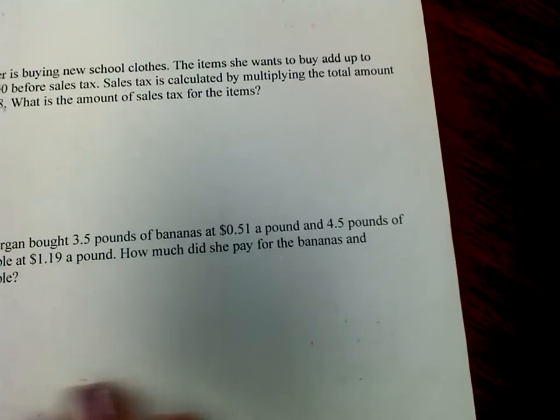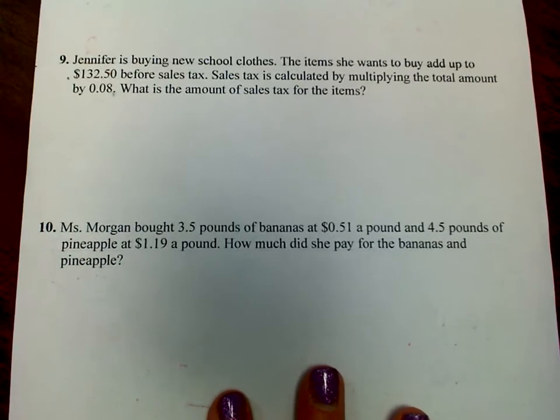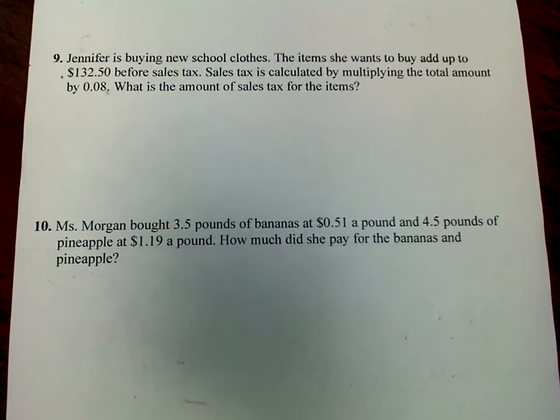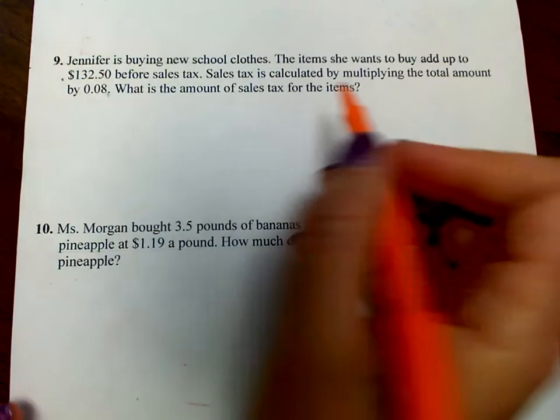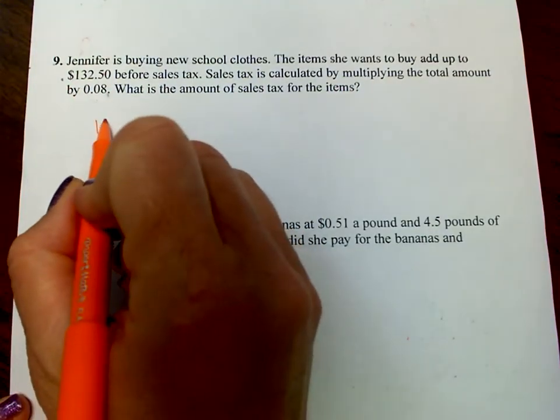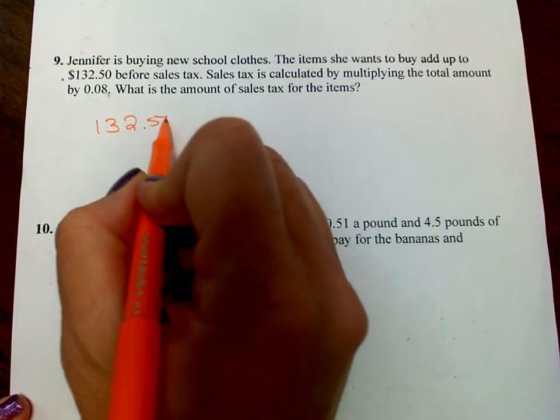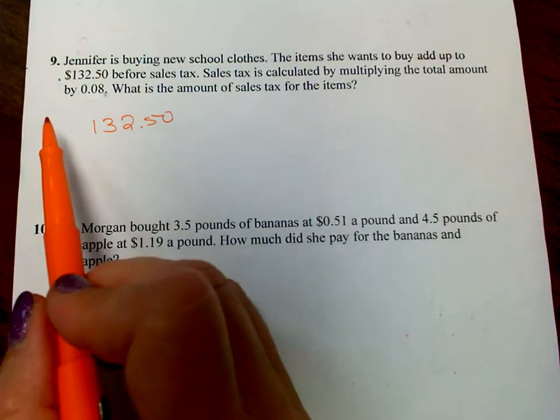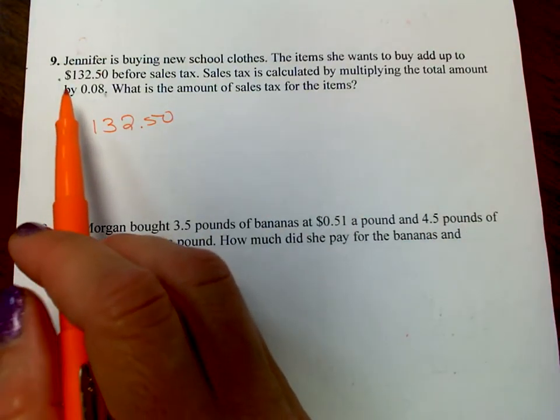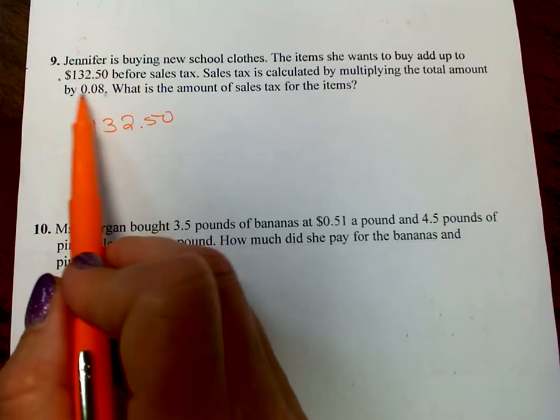Let's look at the back. Let's look at number 9. You have $132.50. And to calculate your sales tax, we're going to multiply that by 0.08.